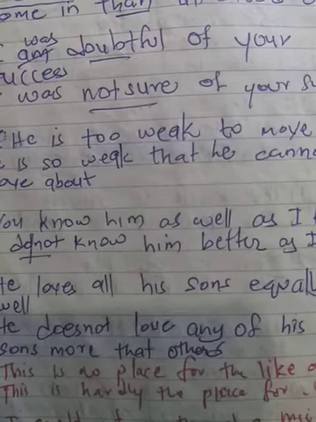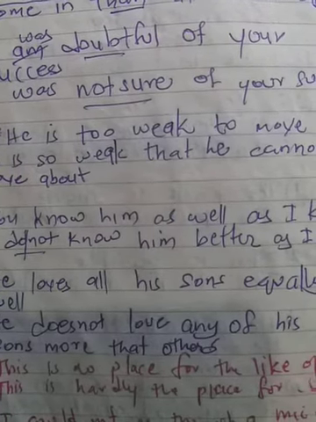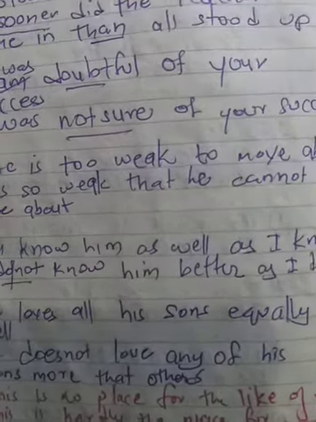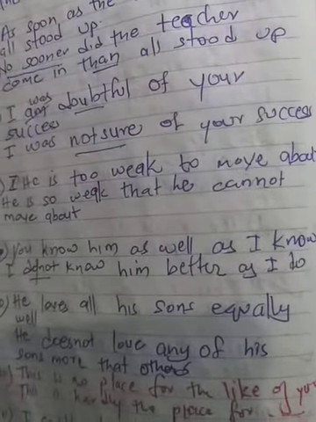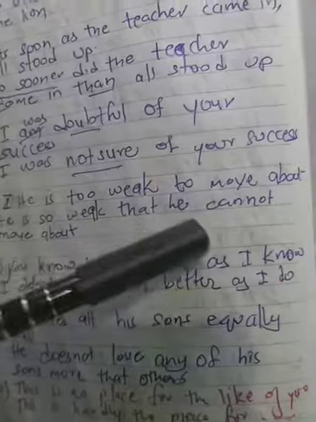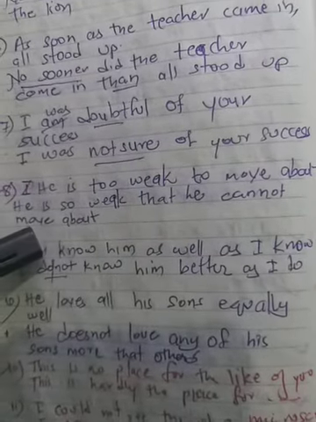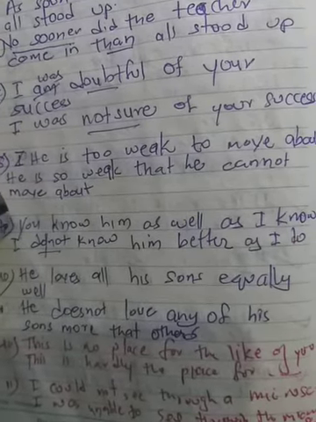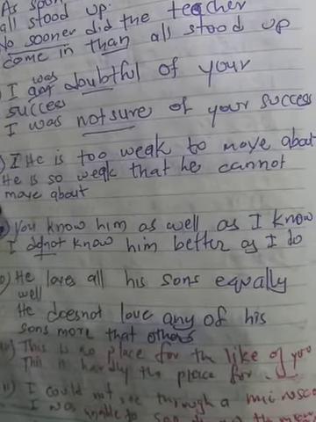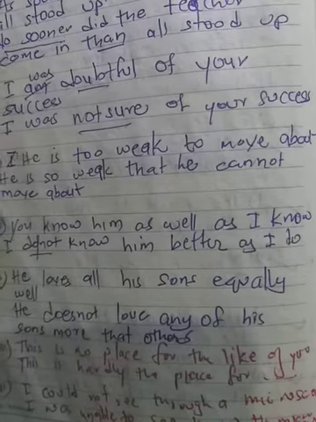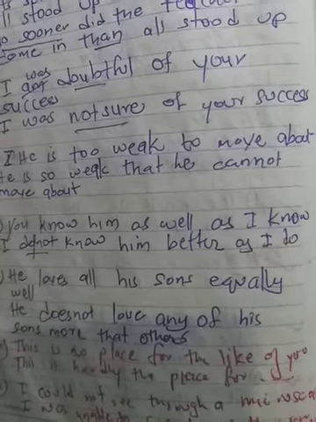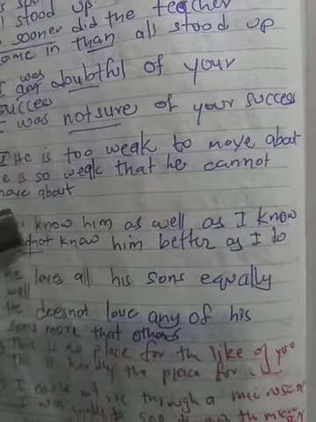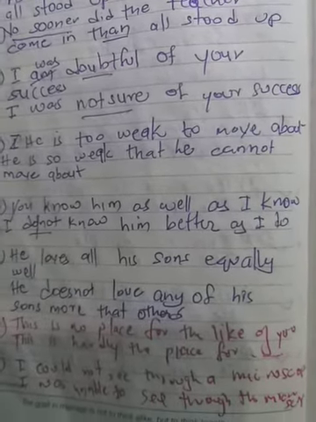So being so weak, he cannot move about. The cannot we have used in this. That cannot is equivalent to negativity, and therefore the transformation of negative to positive or positive to negative is what we are making here. It is an actual transformation, which will give you 1 mark.